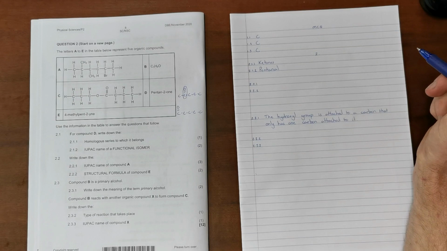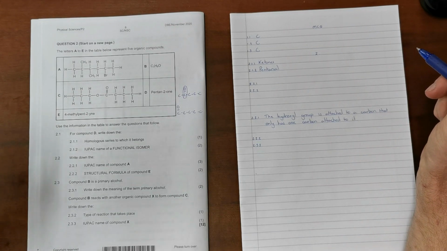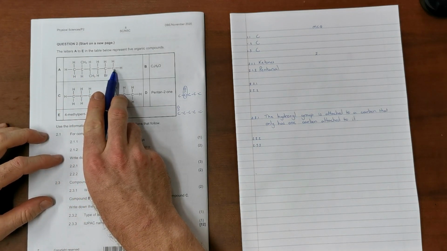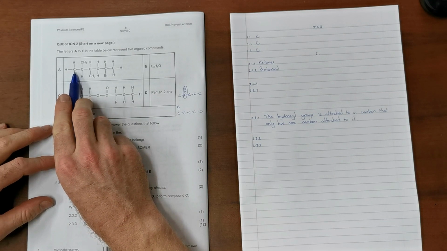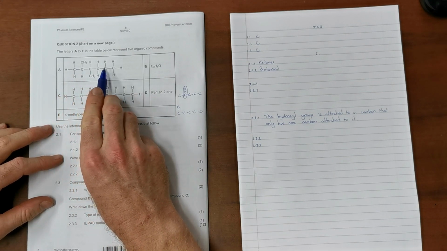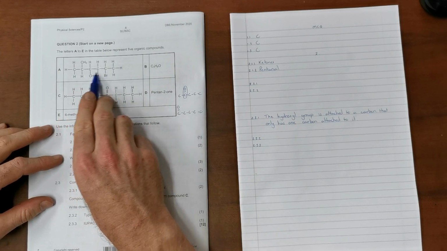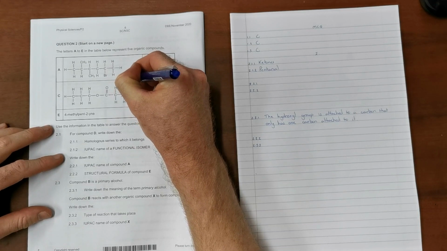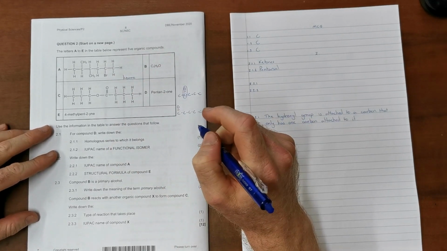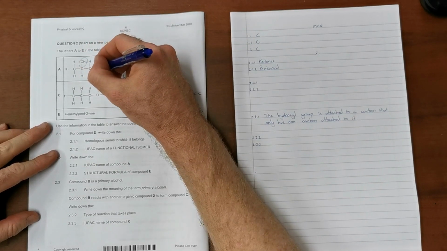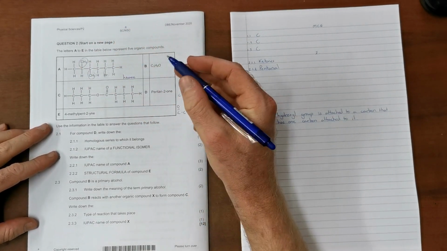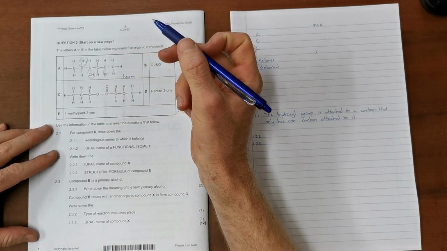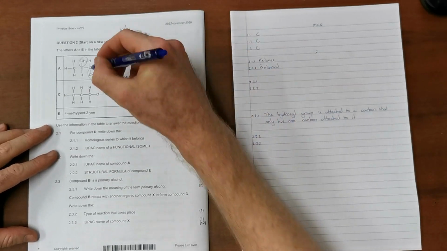Question 2.2, write down the IUPAC name of compound A, and as we can see here, compound A, we start out by naming the longest carbon chain, that longest carbon chain being meth, eth, prop, but, pent, hex. We can see that there are only single bonds present in this chain, so we know that the name here is going to end with hexane. We can then see that there are 3 branches or different groups attached to this main chain. One of those is a bromo group, and there are 2 methyl groups, and we need to arrange those alphabetically.